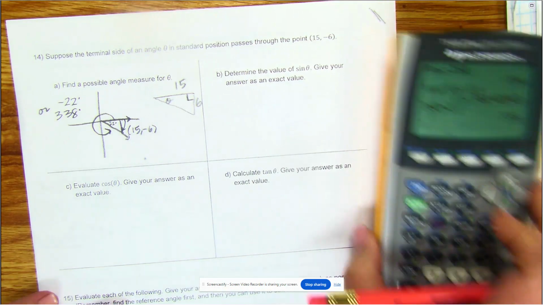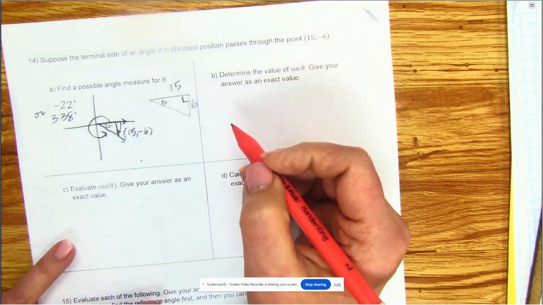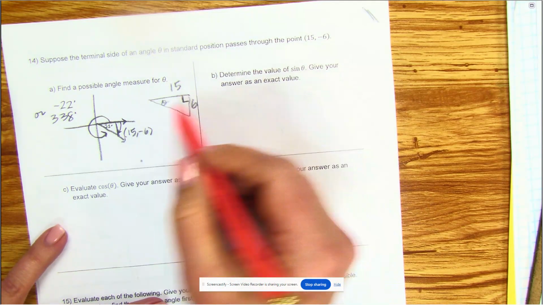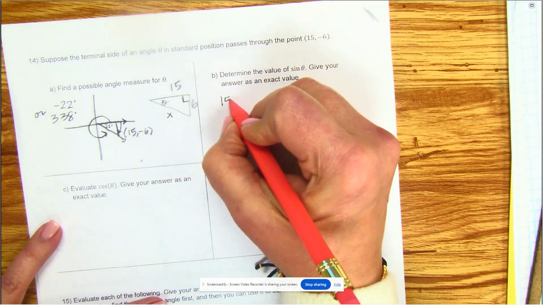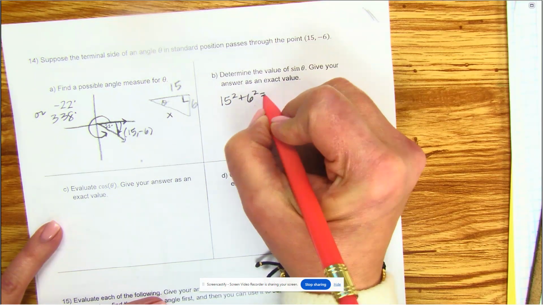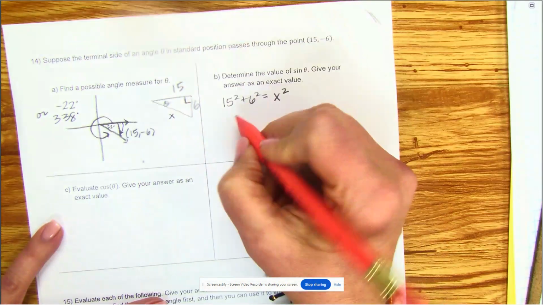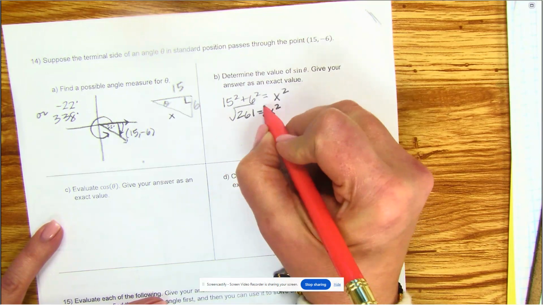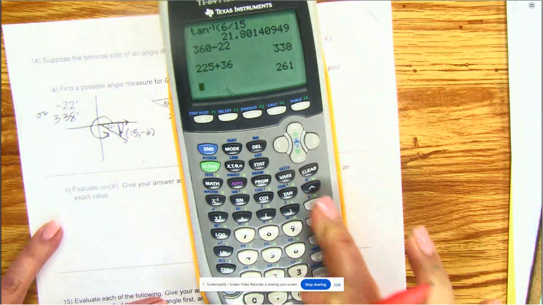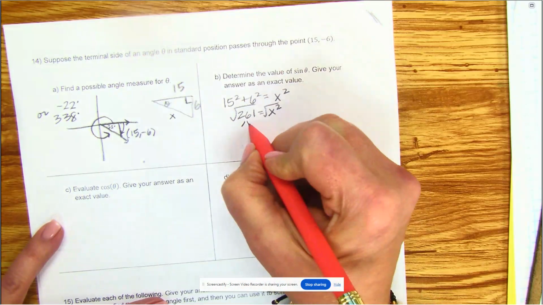Determine the value of sine theta. Give your answers in exact form. So now this is kind of morphing the other problem with this one. I need to find the hypotenuse. So 15 squared plus 6 squared equals, I don't know, 261, squared. And the square root. Let's see what goes in there. 9 times 29.